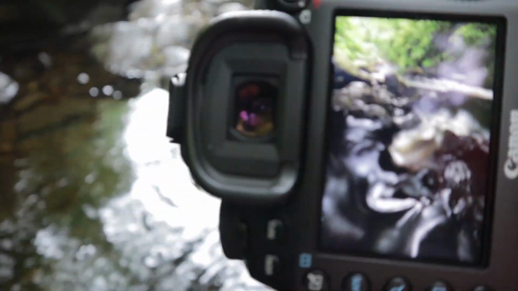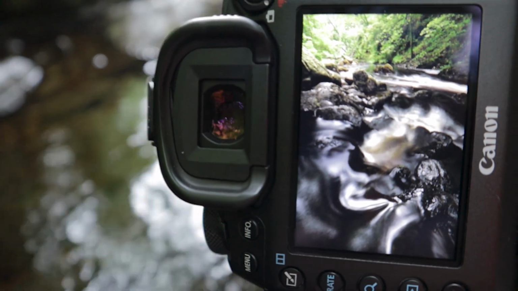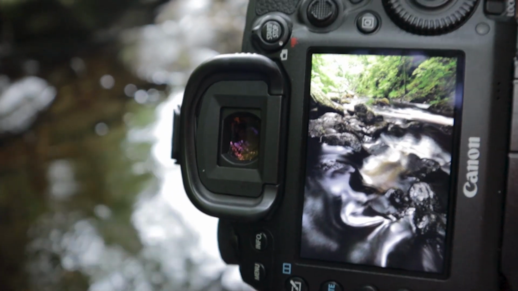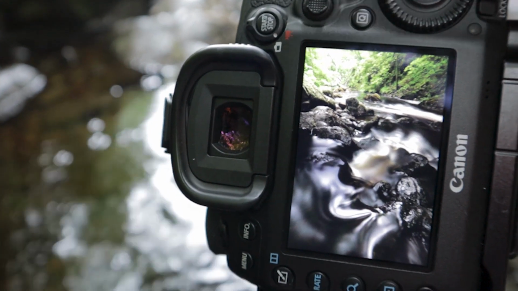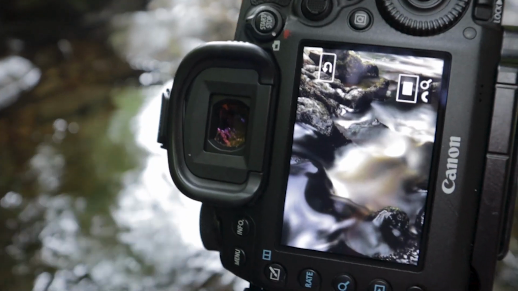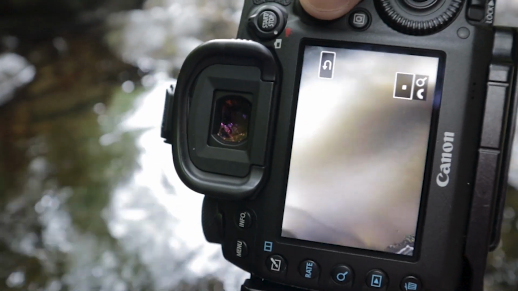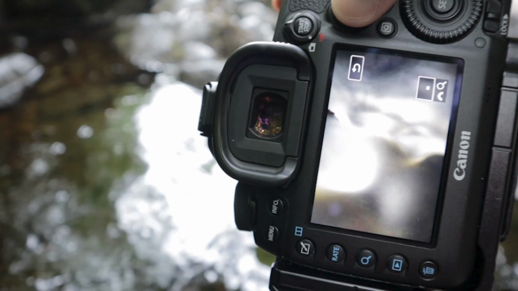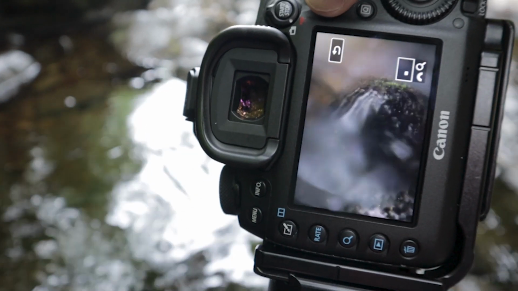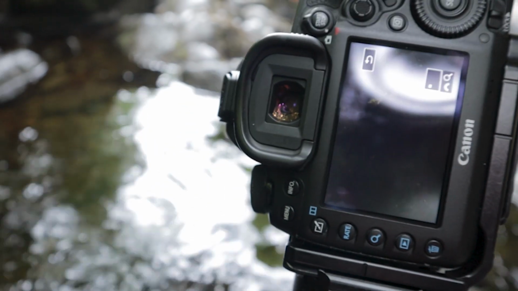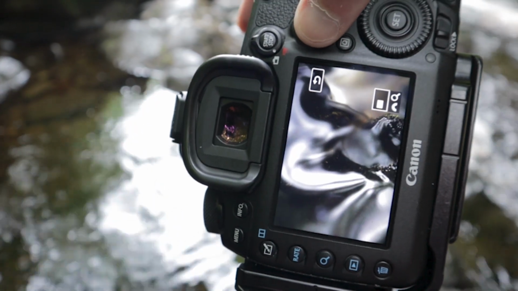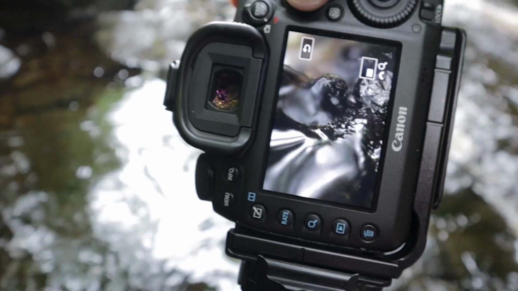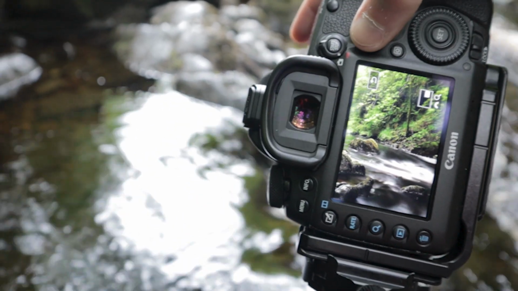So here's a 5-second exposure. And if I just move on to the 30-second exposure, I'll zoom in on there. It still retains quite a bit of detail in the pool there. What I really like is this kind of silkiness up here. Let me just zoom out a wee bit. Almost kind of metallic-y, silky, smooth feeling to it.